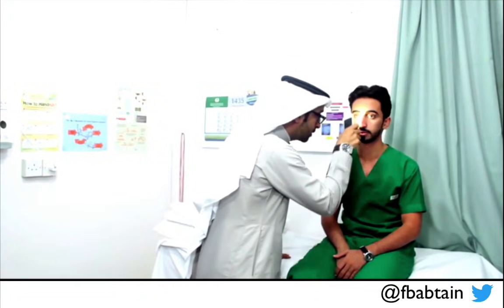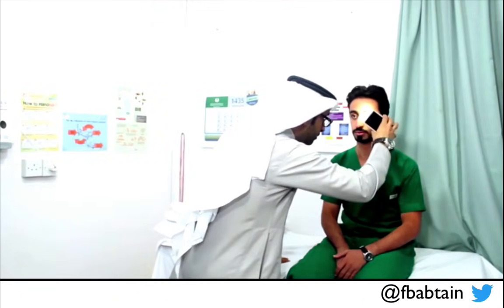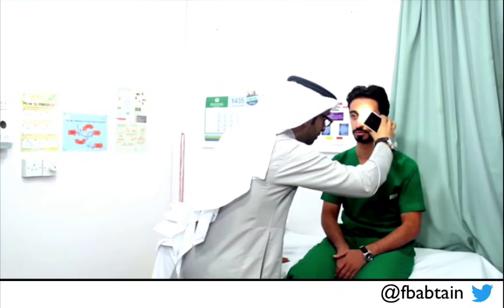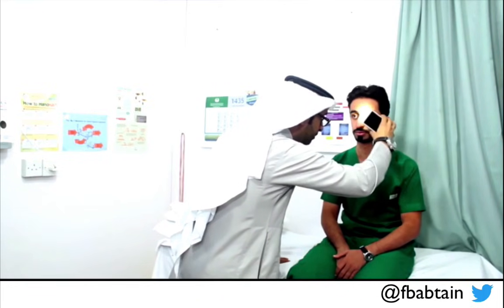This is the direct light response of the right eye. And I can see a normal pupil response. Now we'll do the same for the left eye. Good distance. Make sure you shine the light very quickly and you take it off very quickly. You can also swing the light between each eye to look for the direct and indirect.